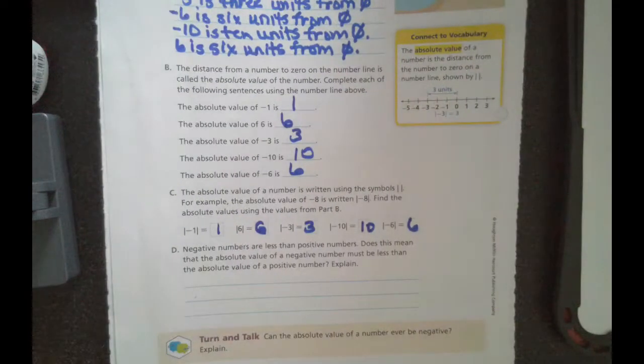All right, question D. Negative numbers are less than positive numbers. Does this mean that the absolute value of a negative number must be less than the absolute value of a positive number? Explain. You need to pause your video so that you can think about this and answer this question.